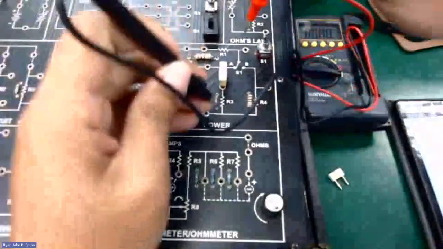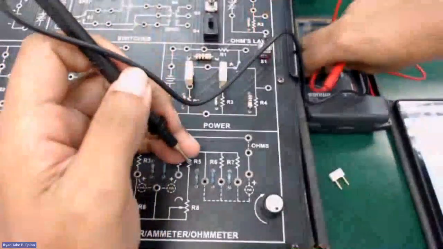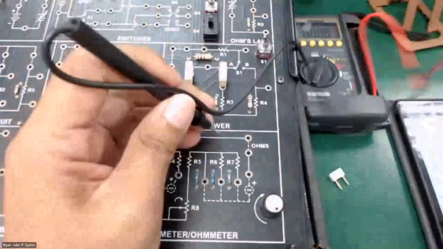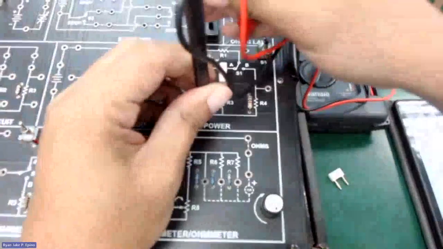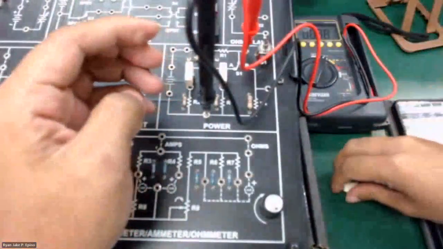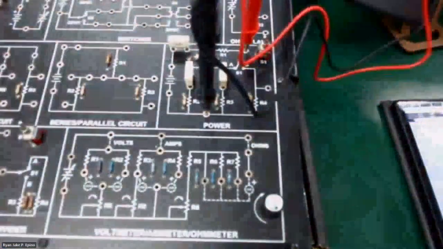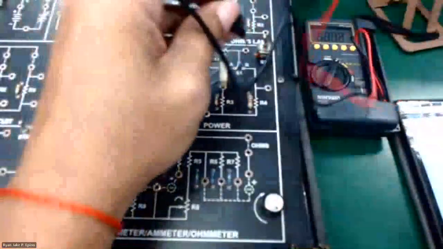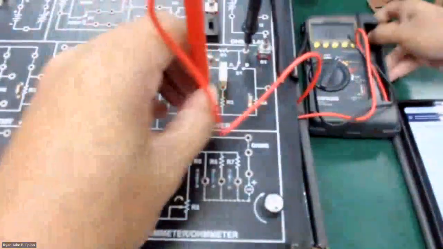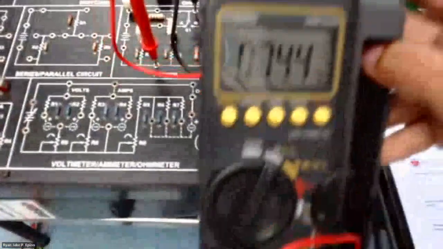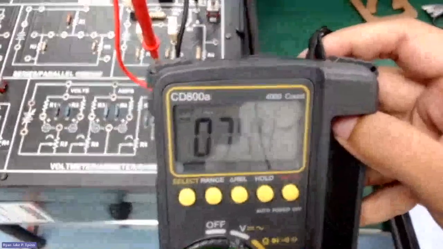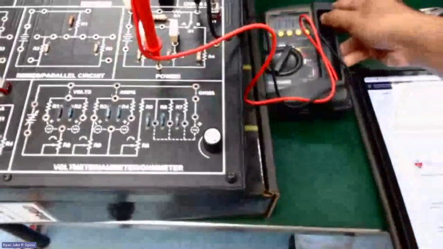And for our voltage, it shows 7.5 volts.